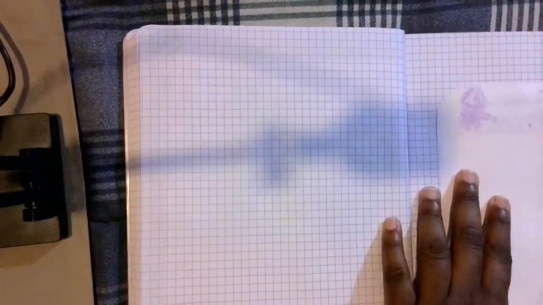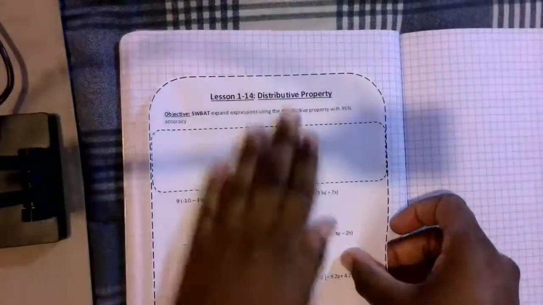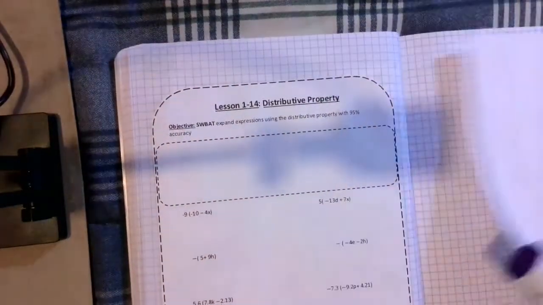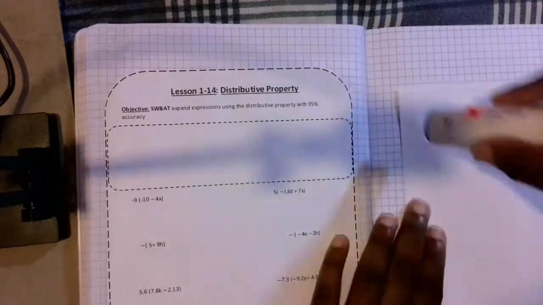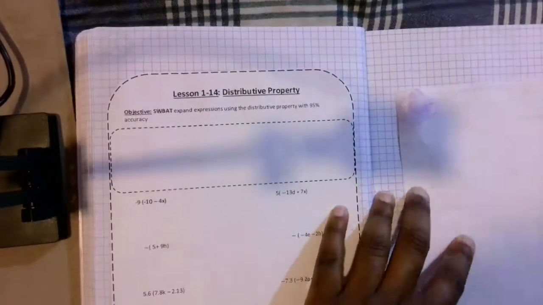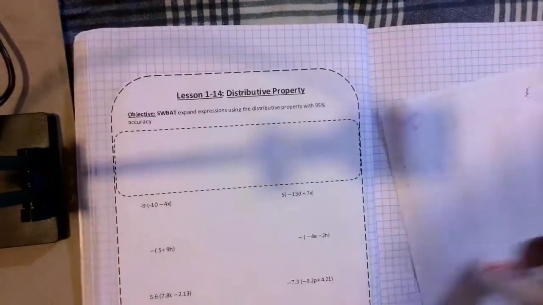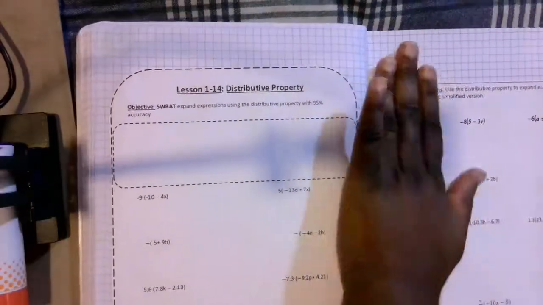For this next lesson, lesson 1-14 is about the distributive property. There's only 1 teacher page and 1 student page. So each of these will get glued down to pages 31 and 32 respectively. You will have to go back and number your pages because in our previous video, we only numbered the pages to page 30.